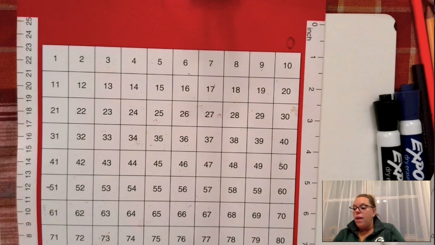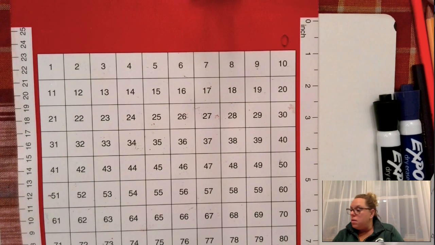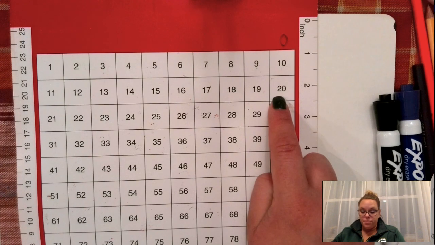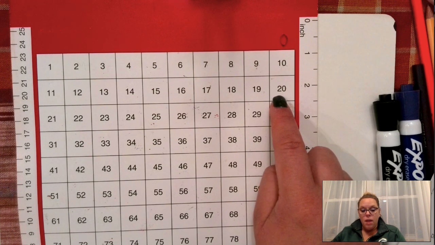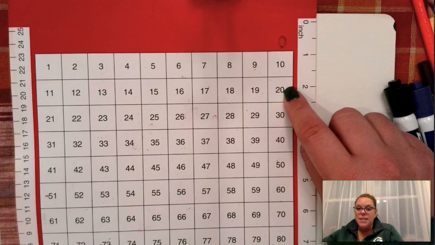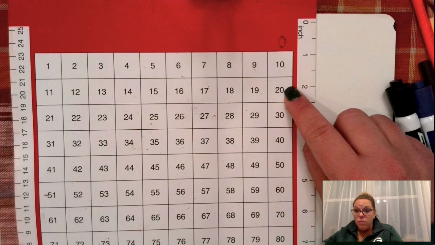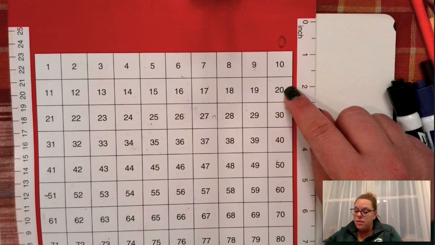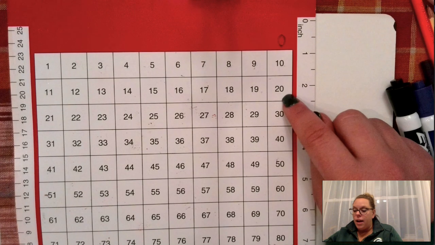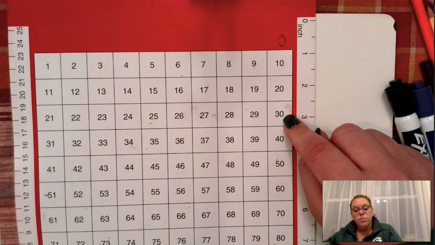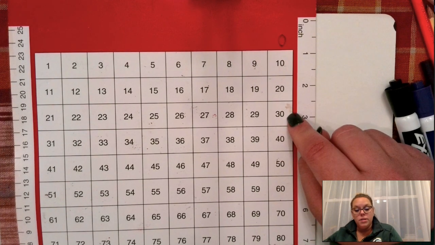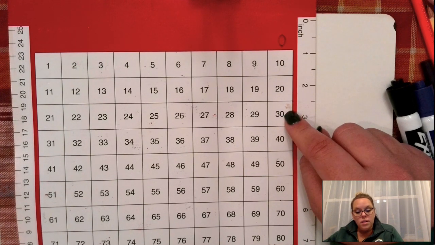So I'd like you to go ahead. Let's start at the number 20. Go ahead and point to the number 20 on your 100 numbers chart. Okay, now point at the number that's 10 more. So when I'm counting, what number will I get to next? After 20 would come 30. Right, so what number is 10 more than 20? 30. Point to the number that is 10 more than 30.